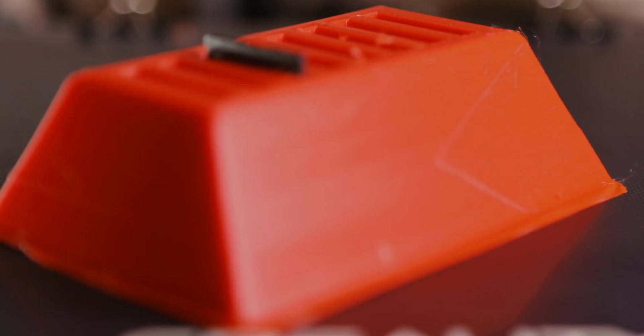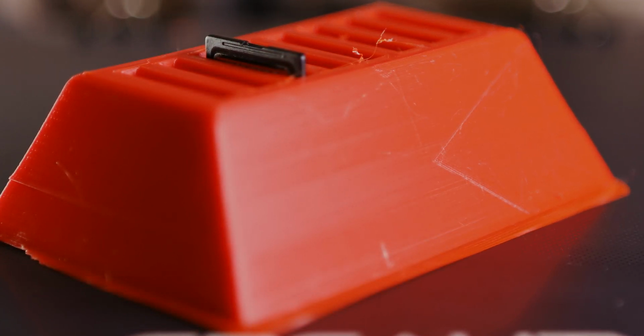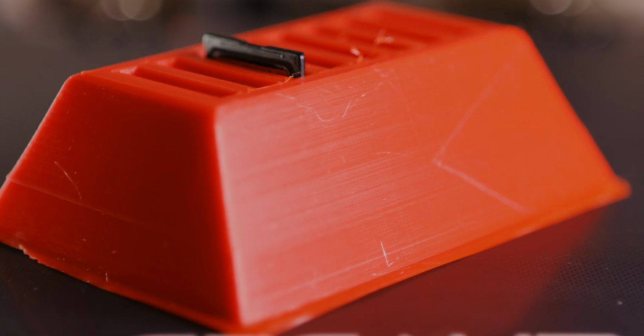So it works fine, and I can store, looks like, up to 8 of them. So that works for me. I don't have too many SD cards. So overall, I believe it's a successful print.